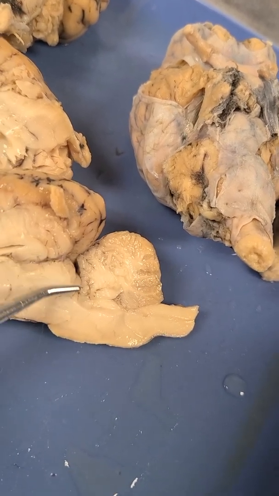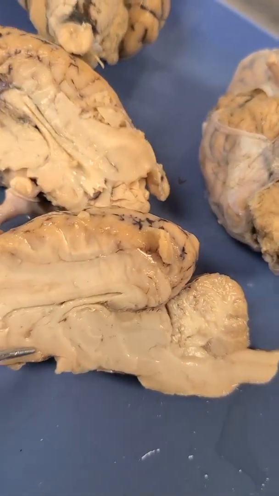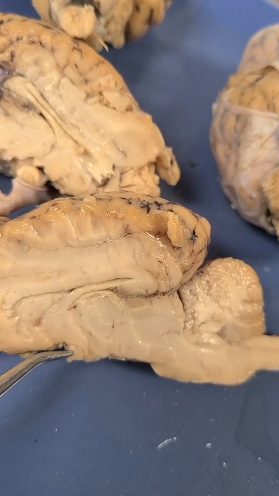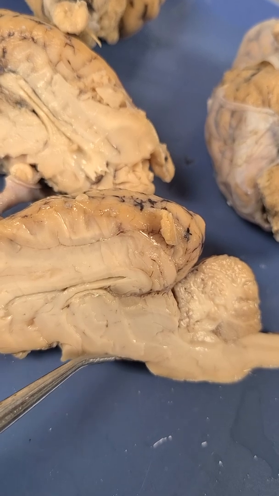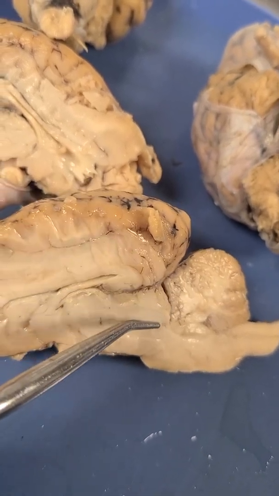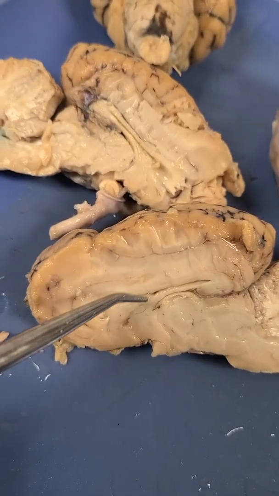So this is just a different view of these structures right here. So you would have, it got pulled off, but the optic nerve would have come out here. This is the mammillary body. This is the cerebral peduncles. And then up here is a superior and inferior colliculi. Okay. And I think that takes it.